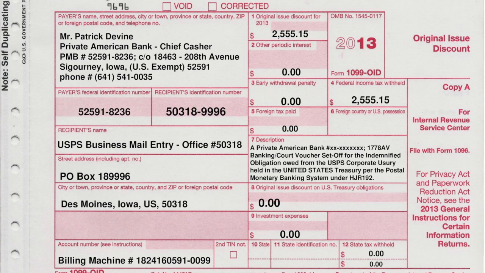I have a question. If I were going to, I just got my W-2 form, and I want to get all the taxes back. How would I go about doing that? Well, you turn around, you put basically a 1099 OID in against that they withheld that from you.